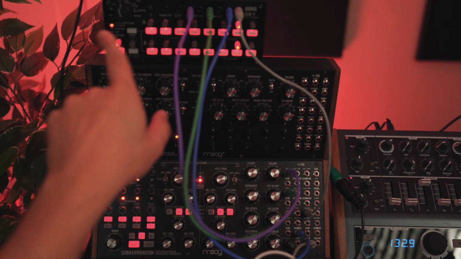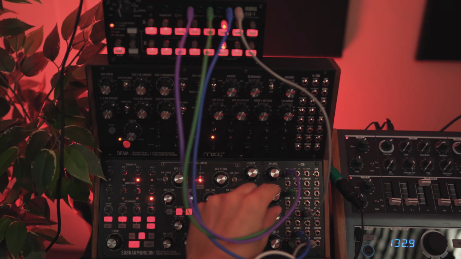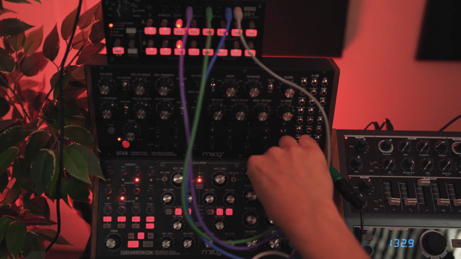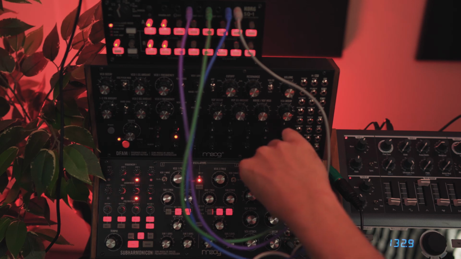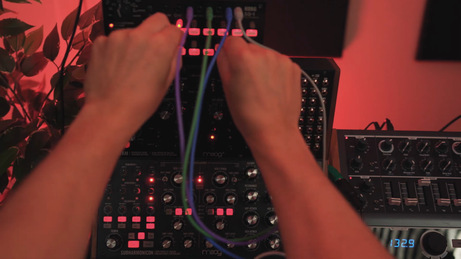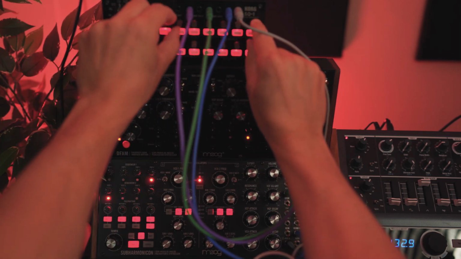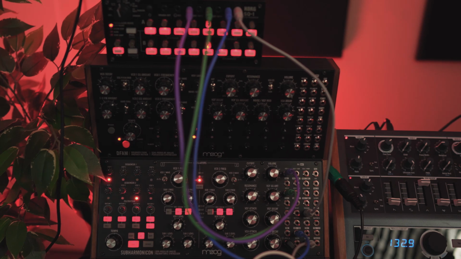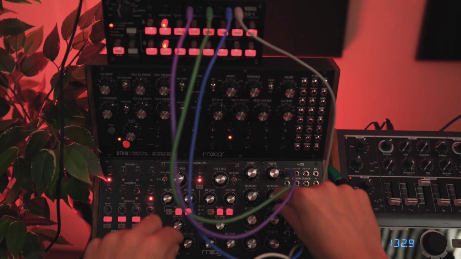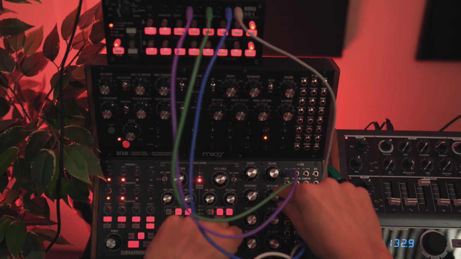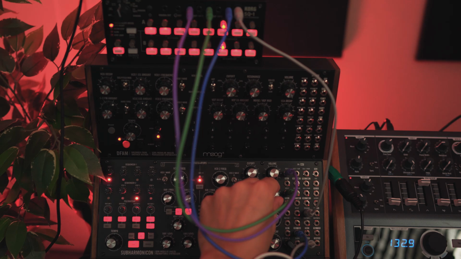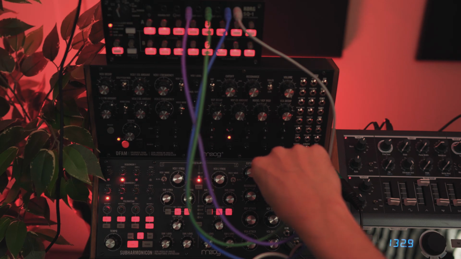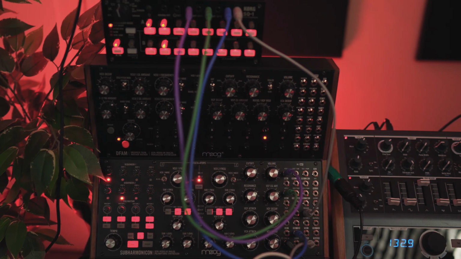I'm not quite sure that the clock is responding well on the SQ1, but you can obviously tweak. But yeah, you get the idea.